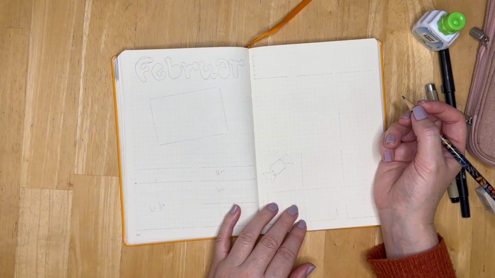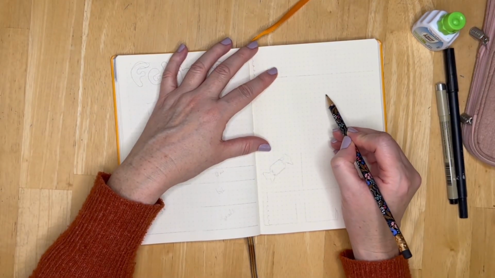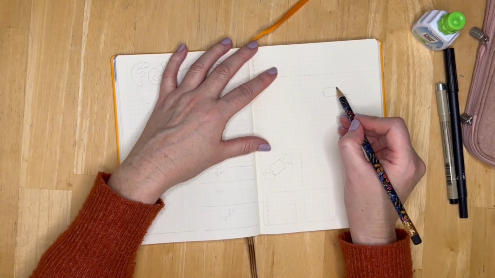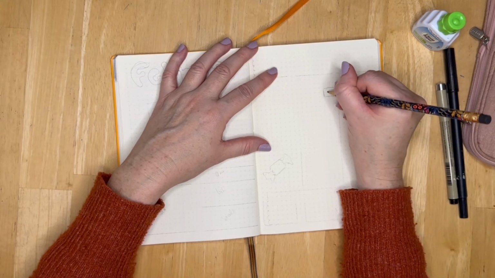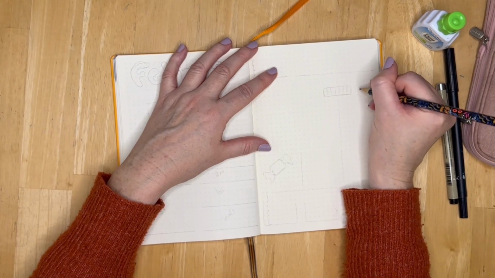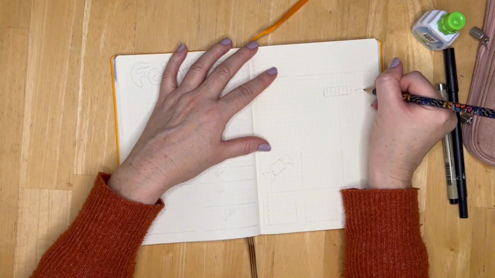For me, usually I tend to just really stick to drawings. I love the idea of stickers and washi tape, I really do. But when it comes to the functionality, I find it a lot easier and somehow just more satisfying, I guess, to do my own doodles and drawings and to write my own quotes.